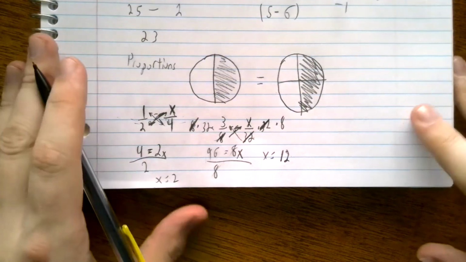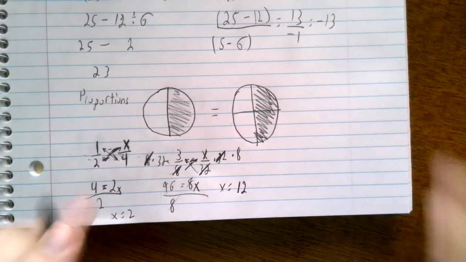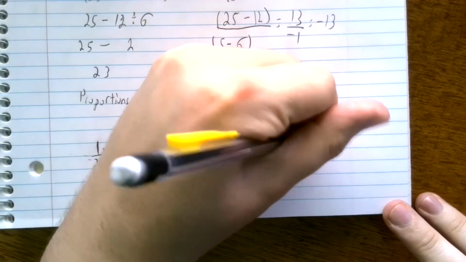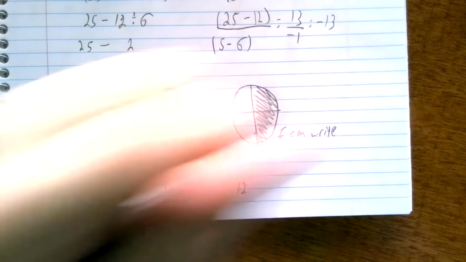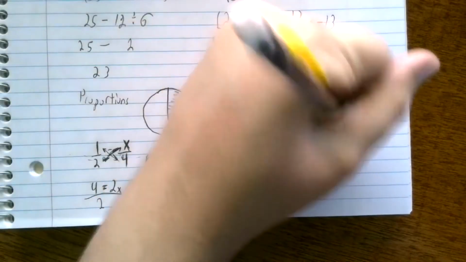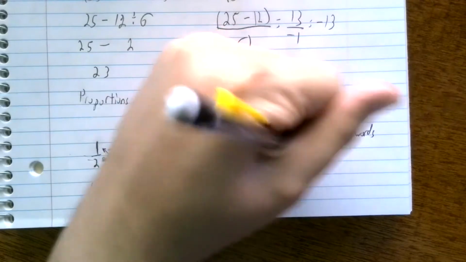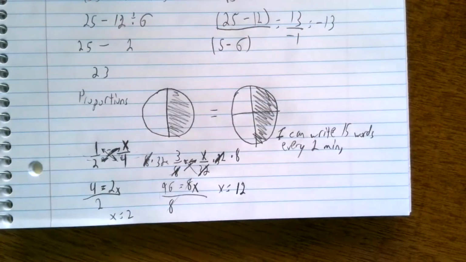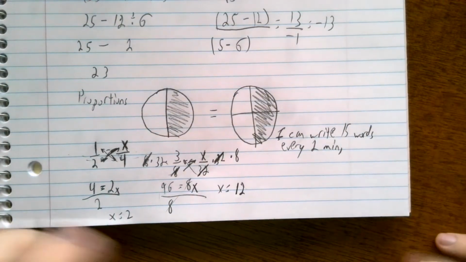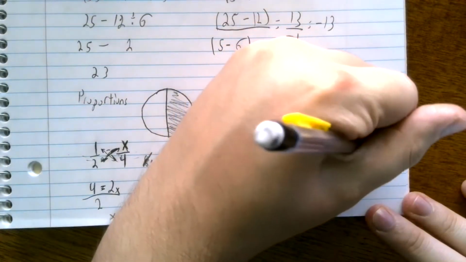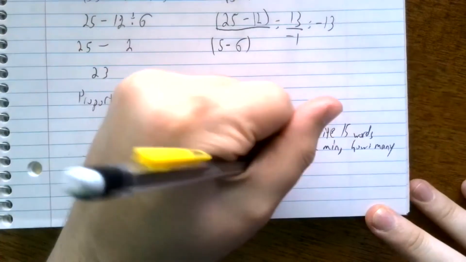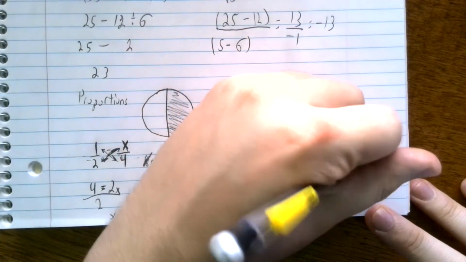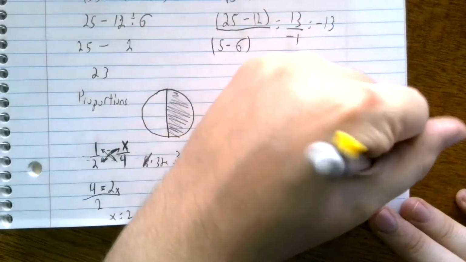Okay, let's try one more, and maybe this is a word problem. So maybe I say I can write, let's say 15 words every 2 minutes. So if I can write 15 words every 2 minutes, how many words can I write in, let's say, 10 minutes?